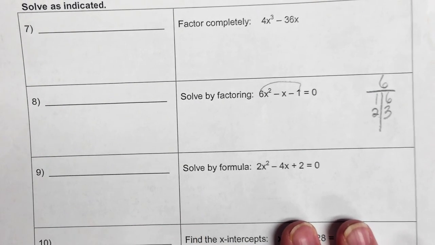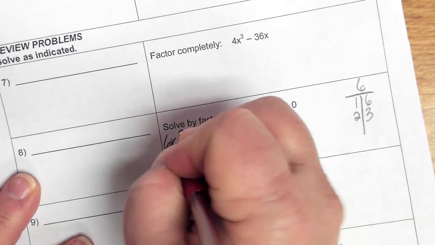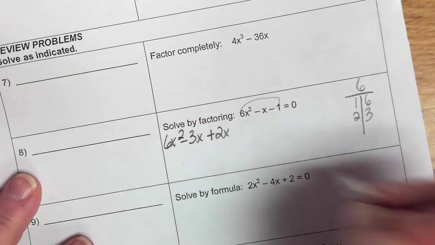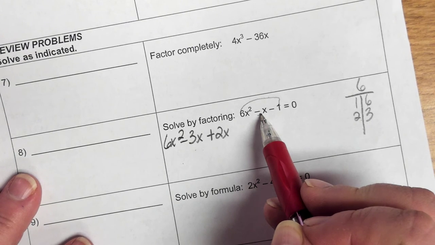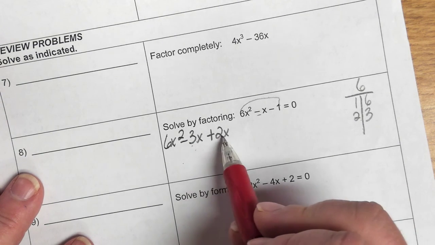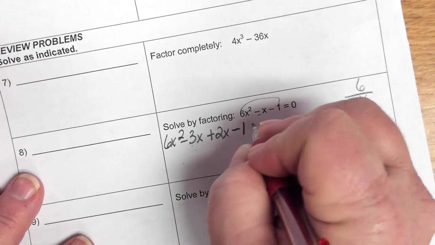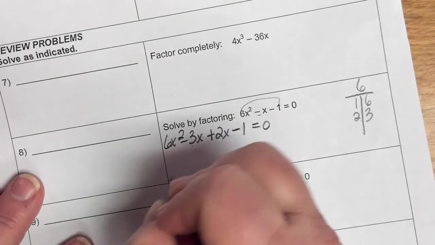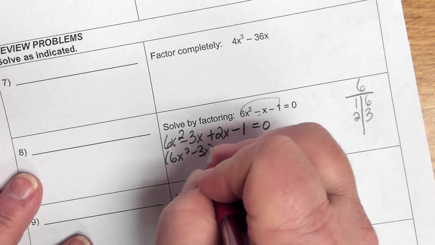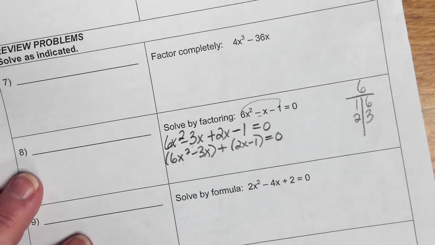So when we do this 2 and 3, what we're going to do is come over here and we're going to say 6x squared minus 3x plus 2x, because we need this number to end up to be a -1. So we need the 3 to be larger as a negative and the 2 to be smaller. Minus 1 is equal to 0. Then we're going to break them in pairs, and so we have a factor of 6x squared minus 3x plus 2x minus 1 is equal to 0.